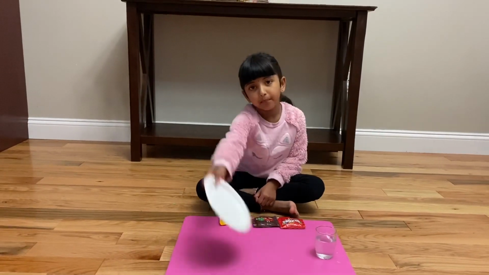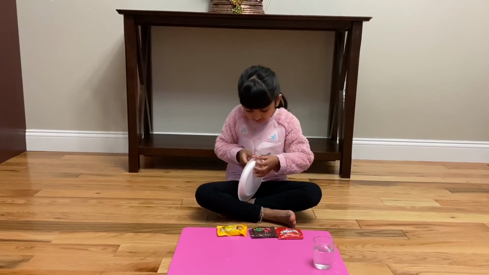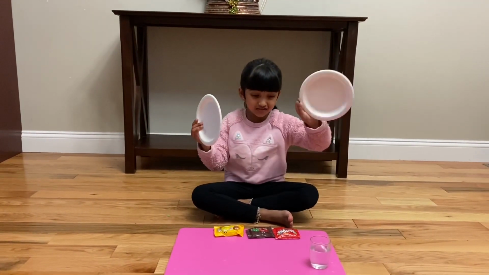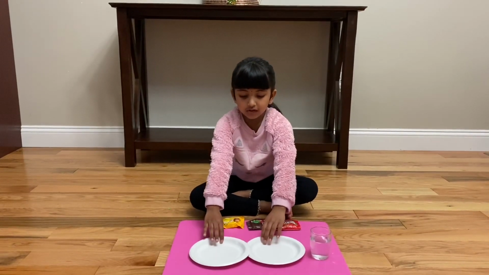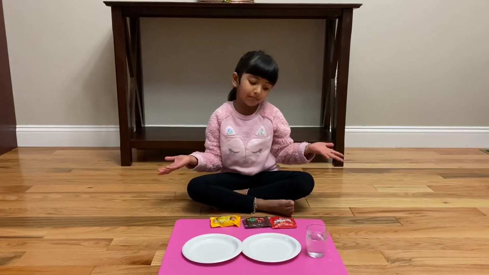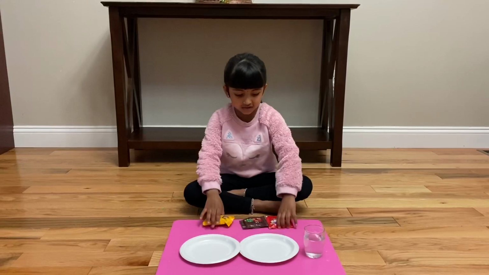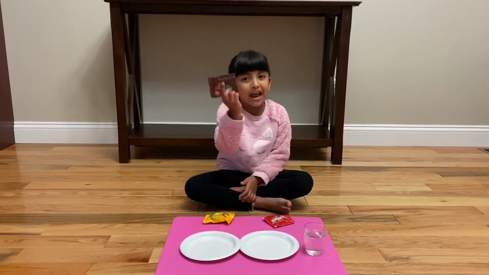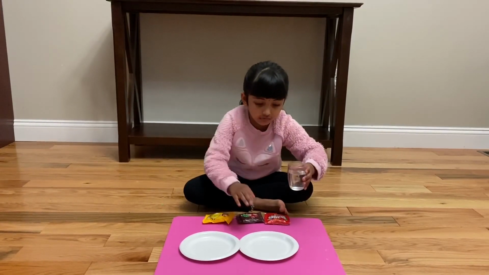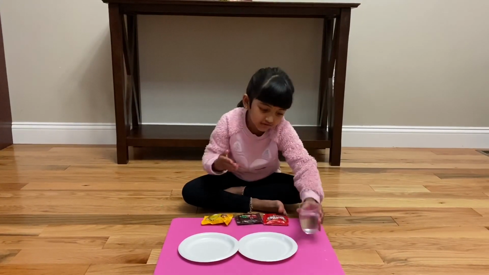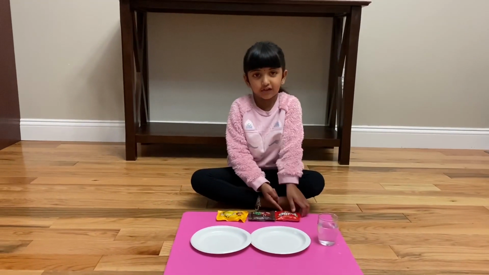You need a paper plate. I got like 2 paper plates. You get any 1 paper plate or 2, and you get M&Ms or Skittles. Here's 1 more M&M packet. And if you want water, you need water for it. So let's start. Let's open the Skittles first.